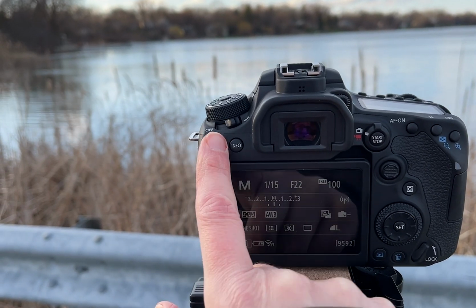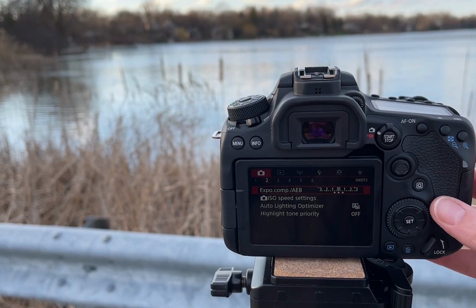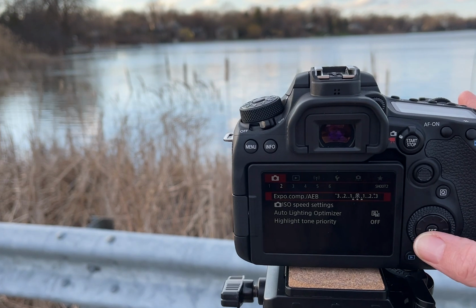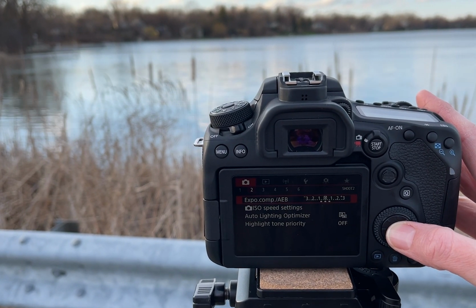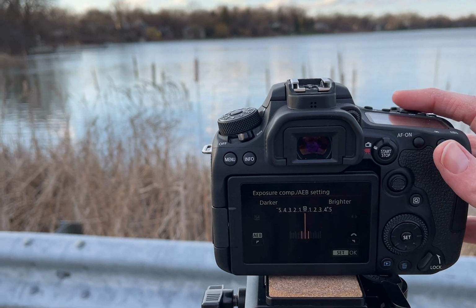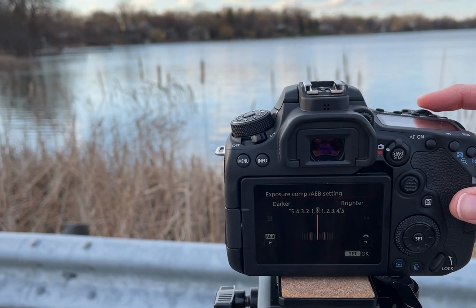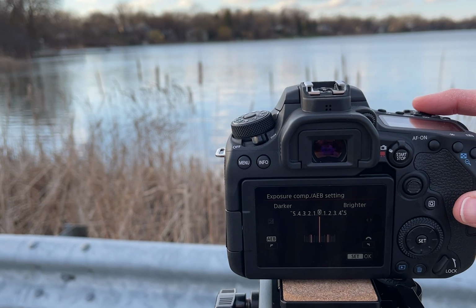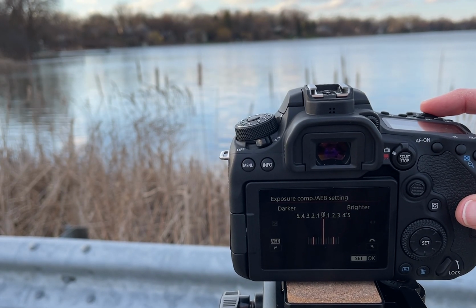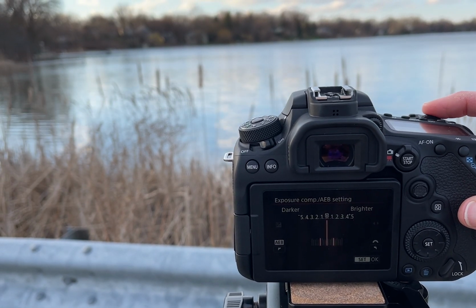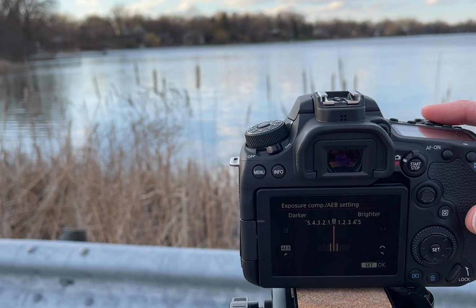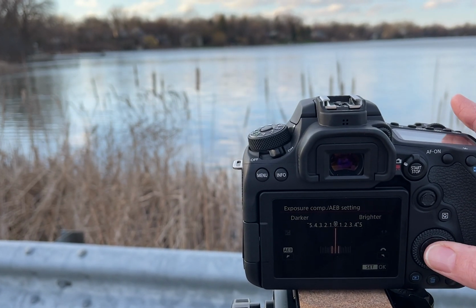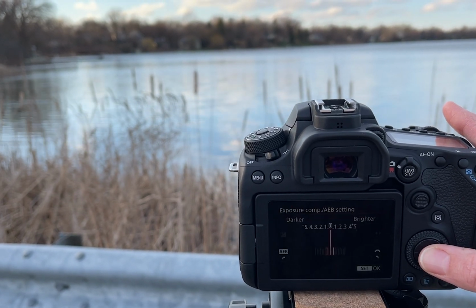So if I hit menu and then it is the second tab over, where it says exposure compensation, auto exposure bracketing, if I go to the right, you'll see that it's going to jump in steps, how bright and how dark the other two pictures are going to be. So this is one step, two steps. I'm going to start with 2 steps and just say set, OK.